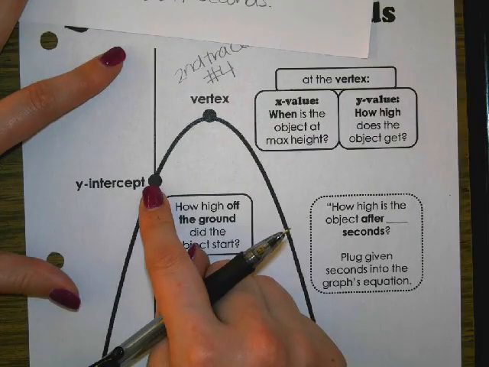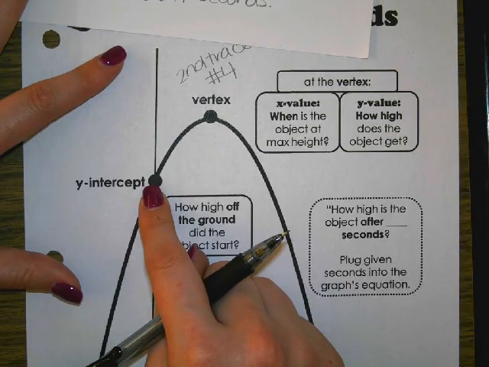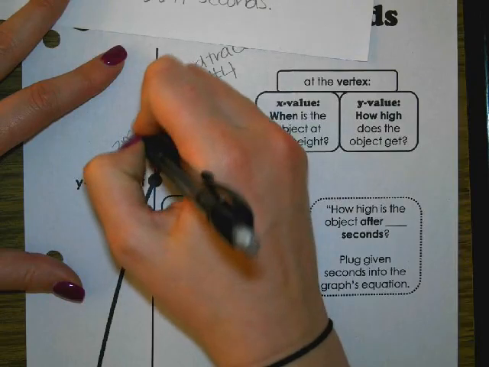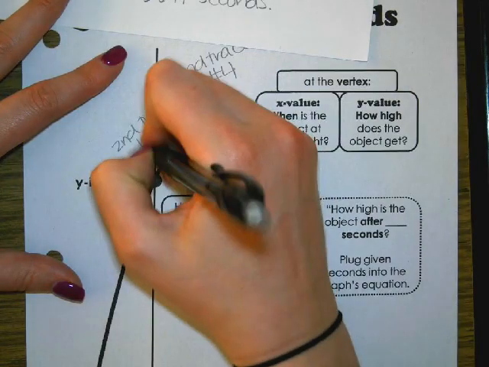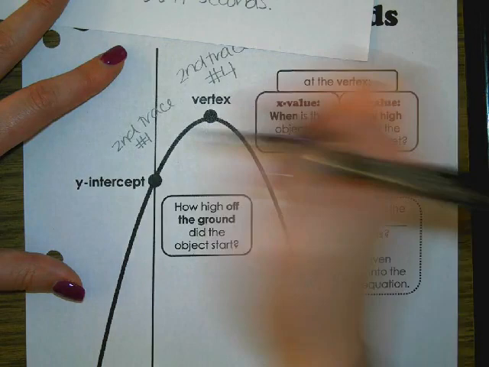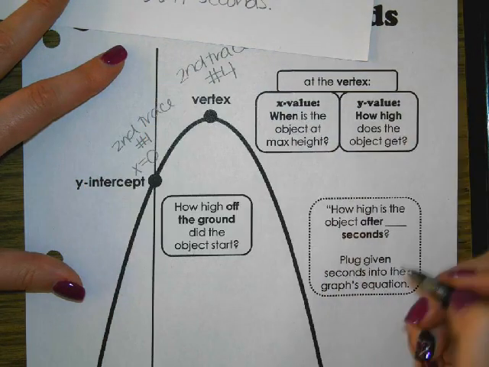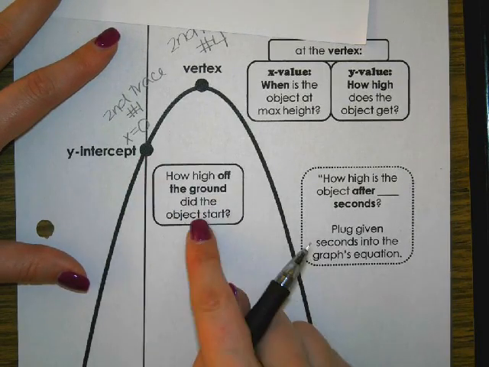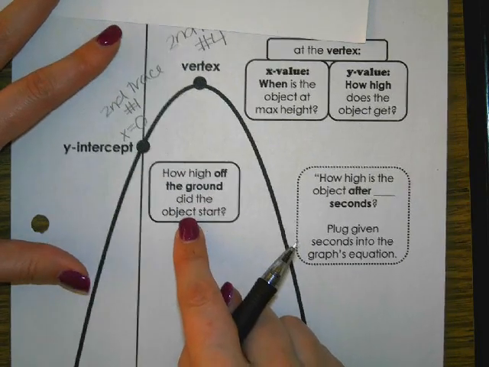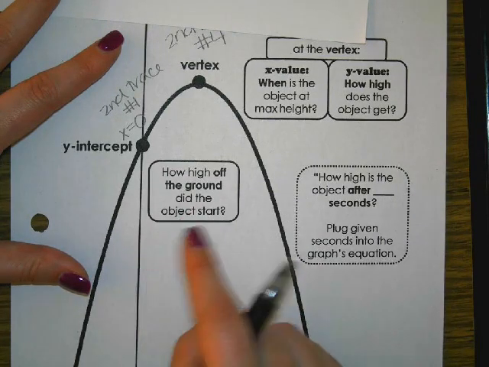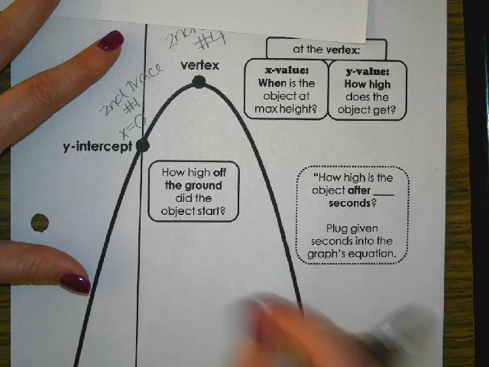We didn't do one where we needed to find the y-intercept, but how would we have done that? Second trace number 1, and when you do number 1, it asks you what to plug in for x. So what would you plug in? 0. Okay? And whenever you're looking for a y-intercept, that's actually answering the question, how high off the ground did the object start? So for the problem we just did, it was 3.7 because that was how high the object was when it launched.